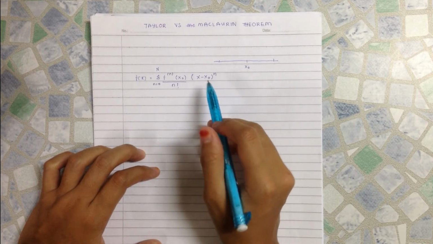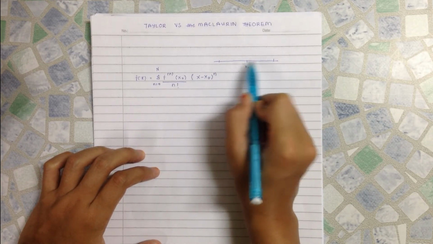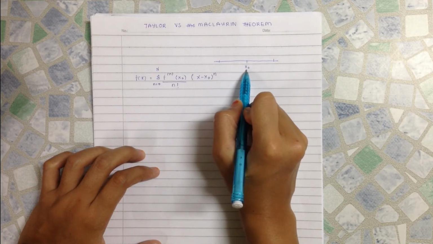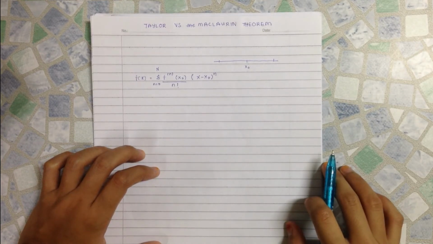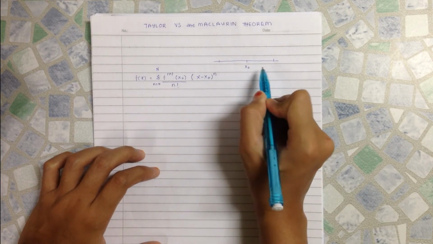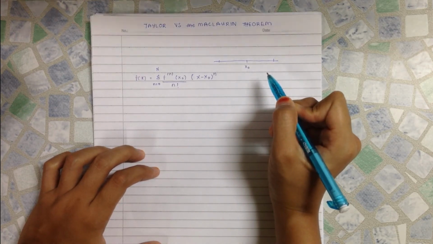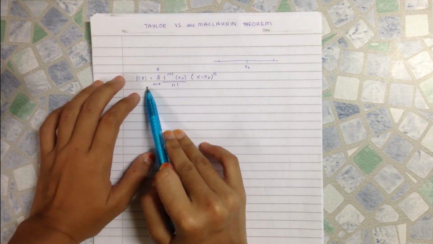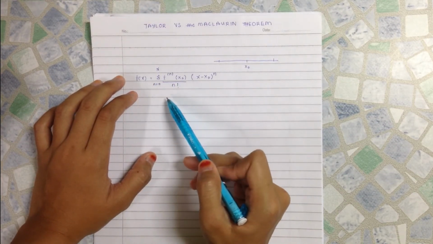Let's suppose that x0 is the center of our expansion and there is some interval around x0, where the function of x is assumed to be differentiable, which means that inside this interval around x0 all higher derivatives of the function do exist. Then here is the statement of Taylor's theorem. The function of x can be expressed in the following fashion.